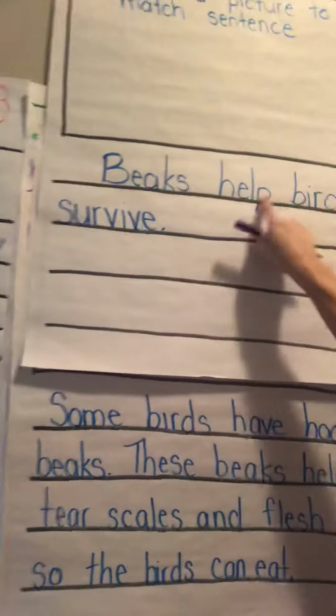Now that we did our focus statement and our two details, we're ready to write that concluding sentence. And remember, the concluding sentence lets the reader know that we're finished. And normally when you're doing a concluding sentence, it is similar to our focus statement. So I'm going to go back to look at our focus statement. I put beaks help birds survive. But I can't put the exact same thing because that wouldn't make sense.